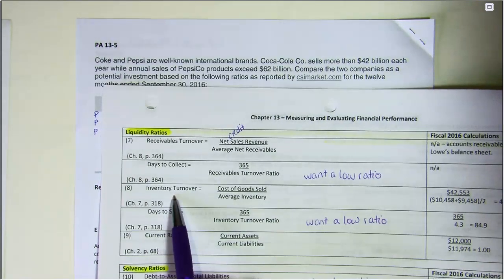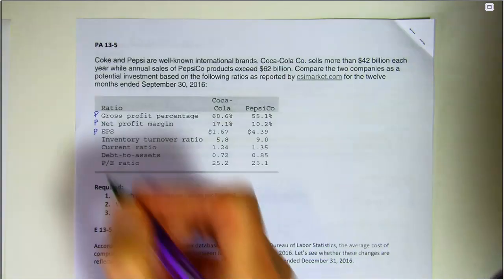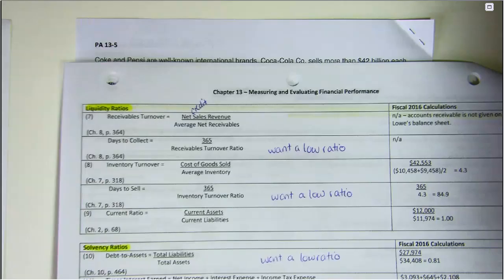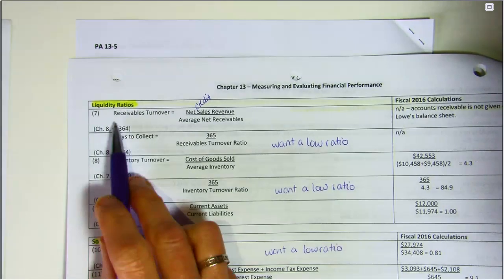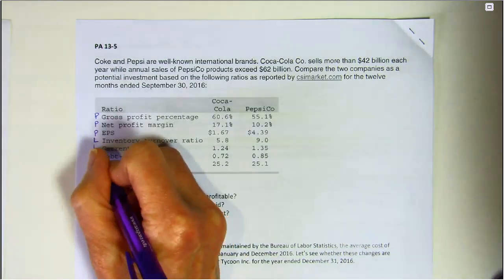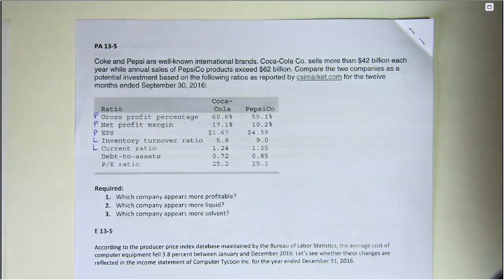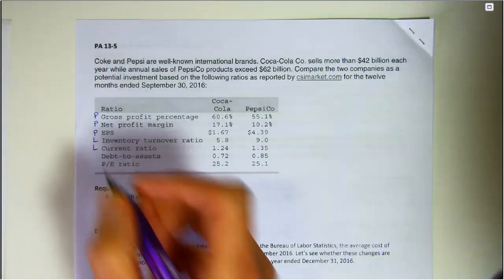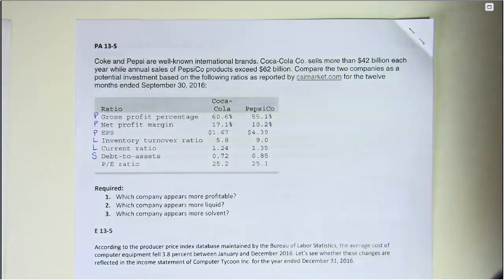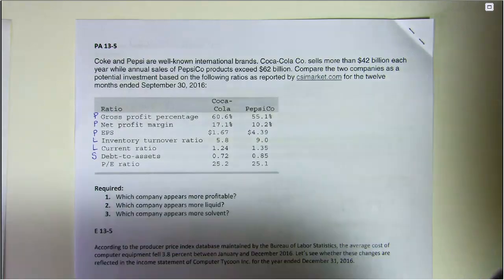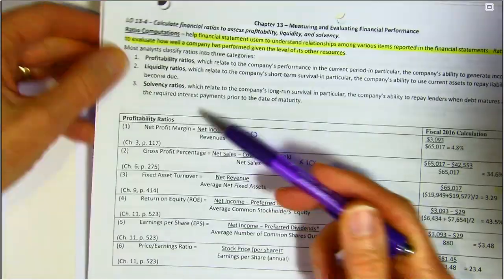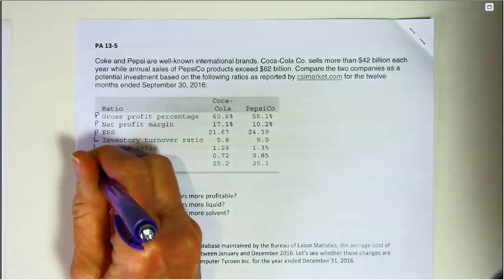Inventory turnover would be a liquidity ratio. I'll put an L there. How about our current ratio? Current ratio is a liquidity ratio. Debt to assets, well, we just learned that one today. That's a solvency ratio. And our price earnings ratio, along with EPS, the price earnings ratio is a profitability ratio. So we'll put a P there.